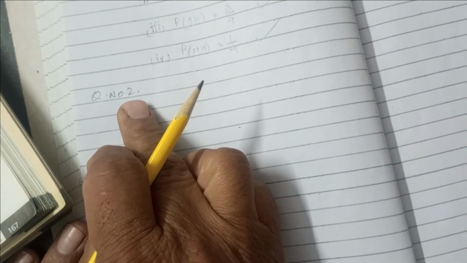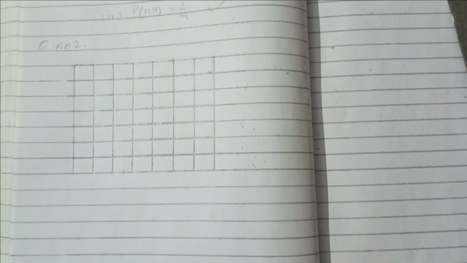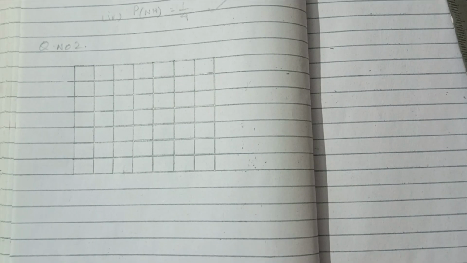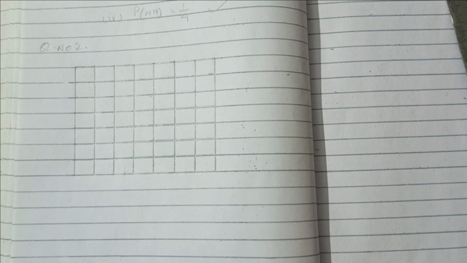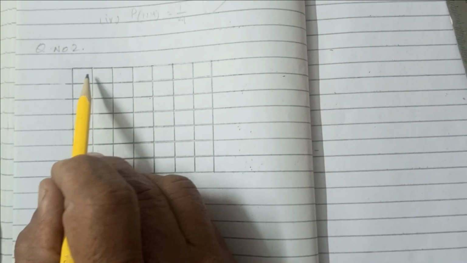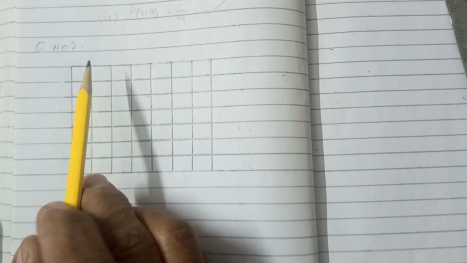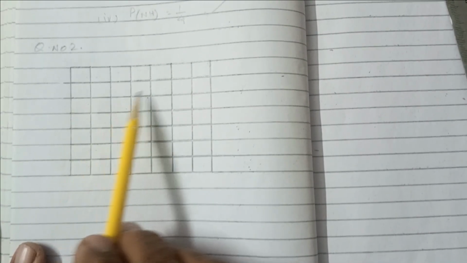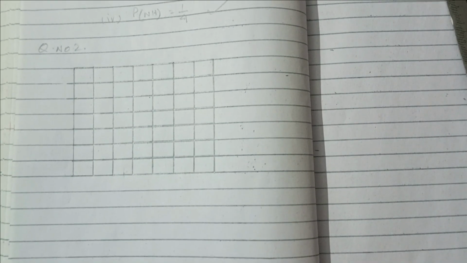Question number 2. Now let me draw the grid first. Okay, then I'll come back to you. Now this is a table of 7 by 7. Now these are the rows. You may be using Microsoft Excel.